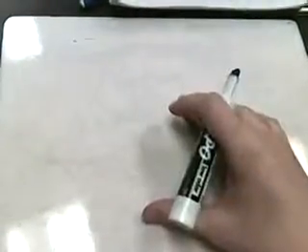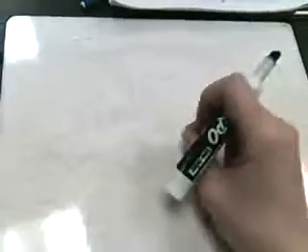Okay, now they're just going to give us this huge equation, and they're going to say, you decide what it is, you get it in the right form, and you graph it.